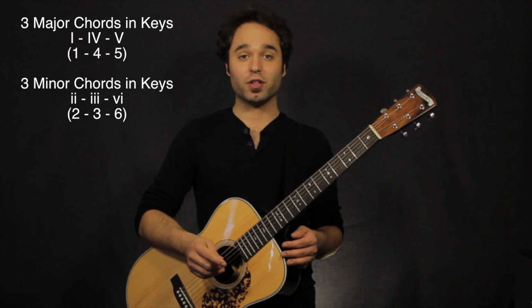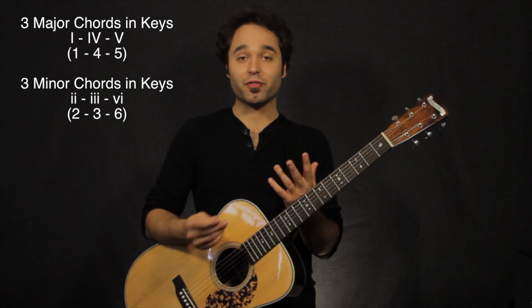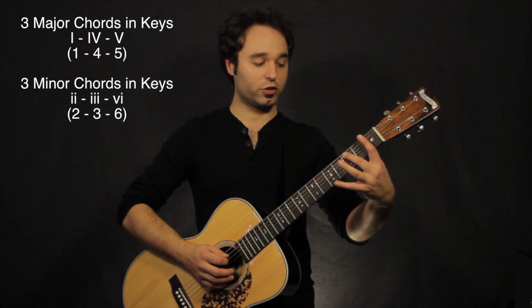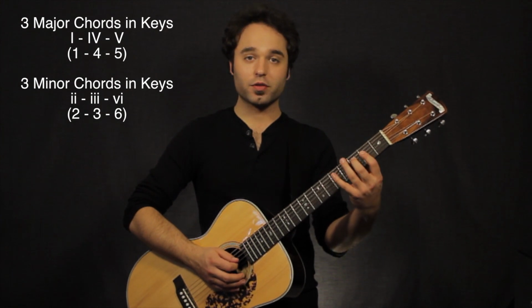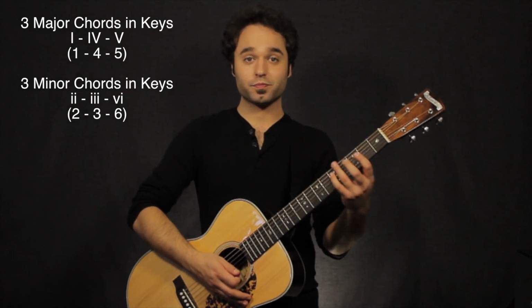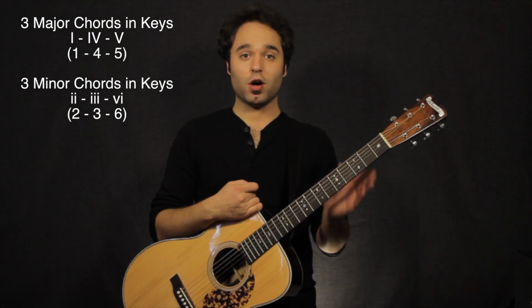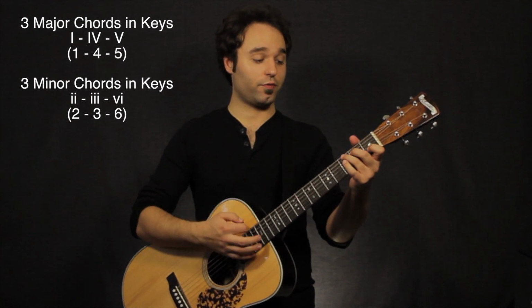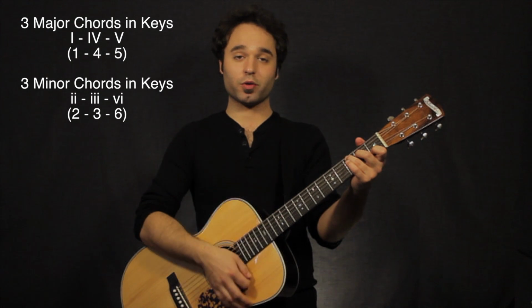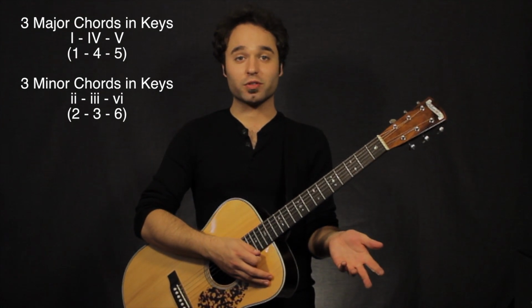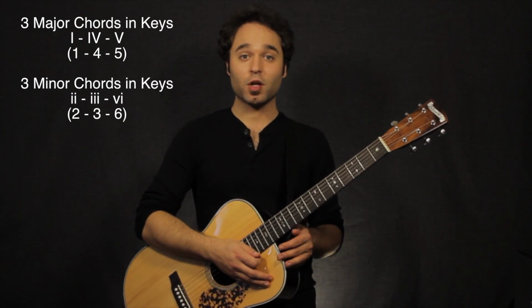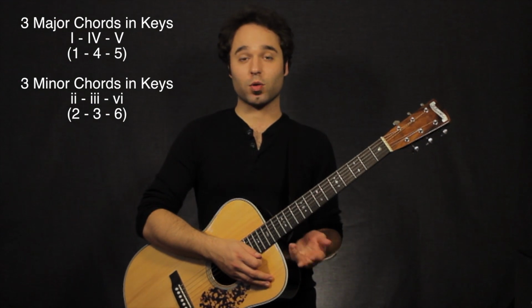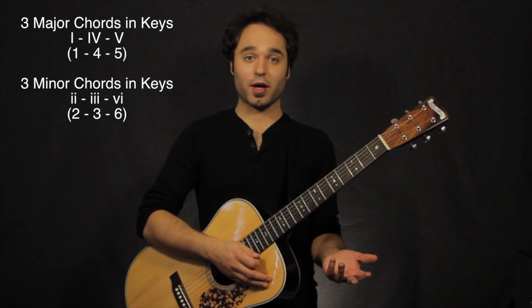If you see 1, 4, 5, that's our first note of the scale, the 4th note, and the 5th note. Each note always has the same major or minor. Our 1 chord is always major, 4 chord is always major, and so is our 5 chord. Our 2, 3, and 6 chords are always minor.